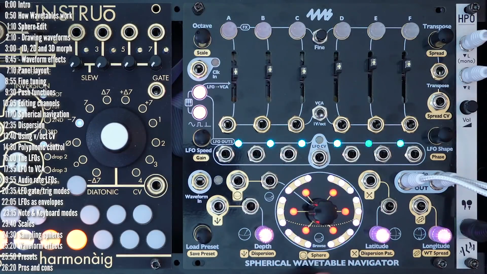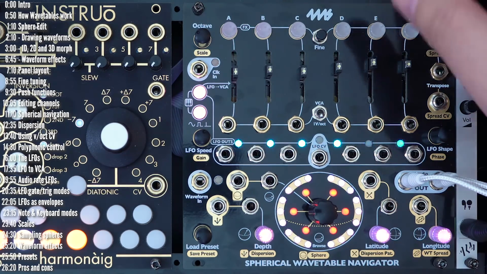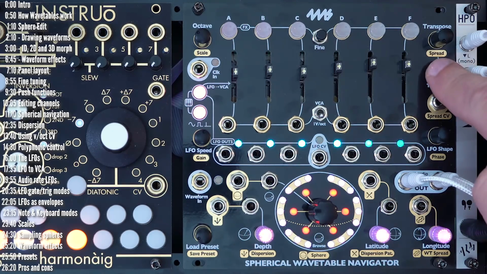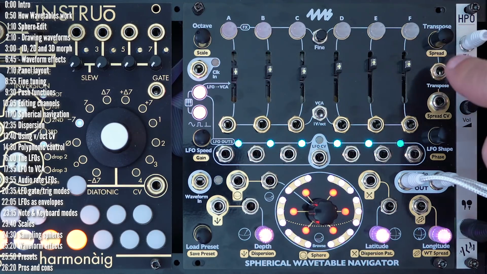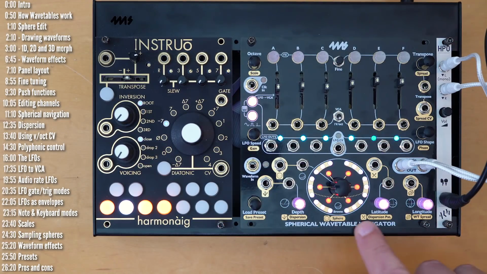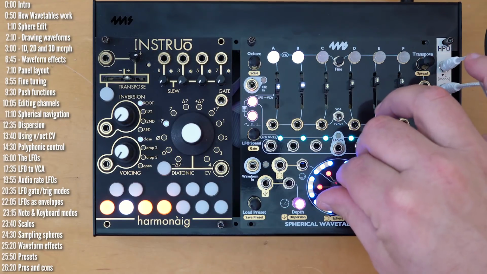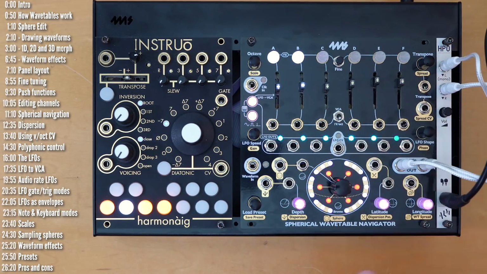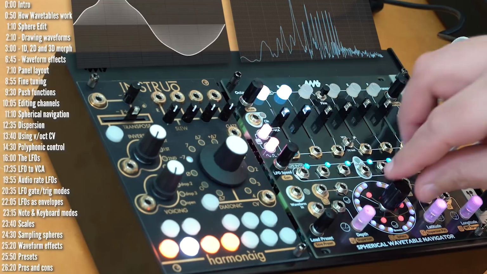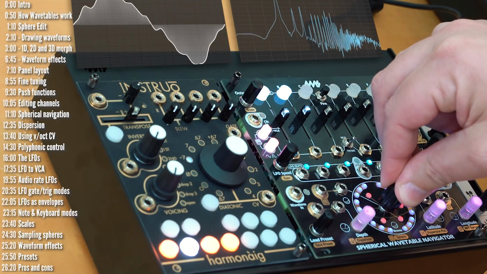Each of the knobs or the encoders has a double function like you saw before. The label on top says what it does when you turn it regularly, and then the gold label on the bottom describes what happens when you push it in. So for example, I was browsing around the sphere using this knob, right? But if I press it in, I can change spheres.